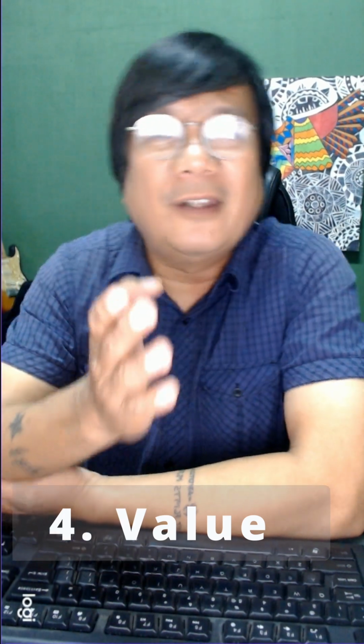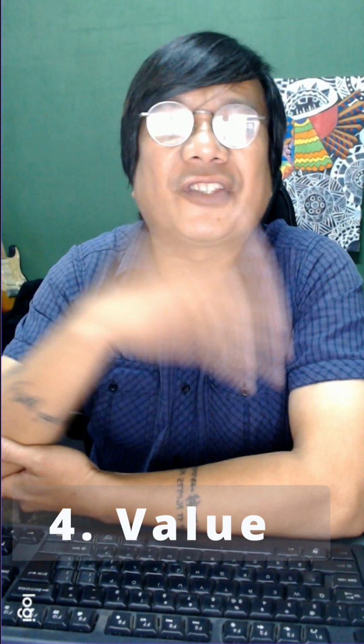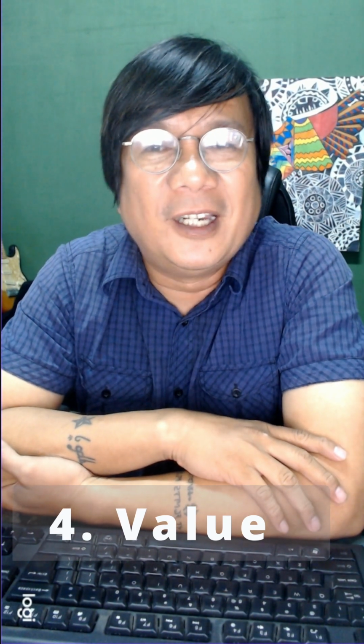The next element would be value. Now in art, value refers to the lightness or darkness of a color or tone. Pag pumunta ka ng Photoshop, brightness and darkness naman ito, no? Pero ang tawag natin generally is value. It is a critical element in creating contrast and depth in a composition. So value is often represented on a tonal scale, which ranges from the lightest light, white, to the darkest black, with various shades of gray in between.